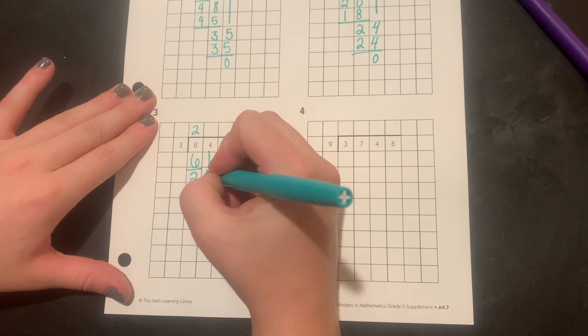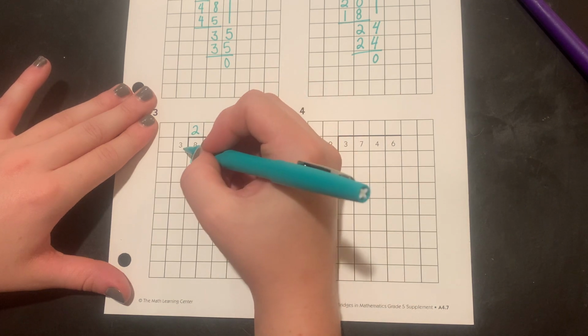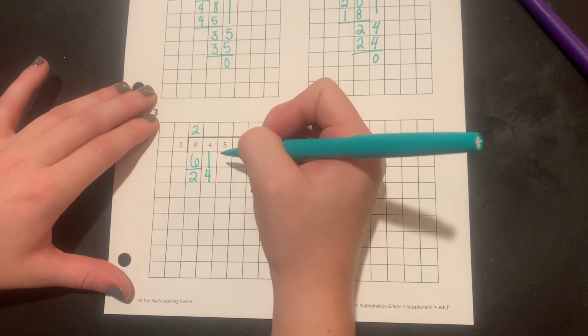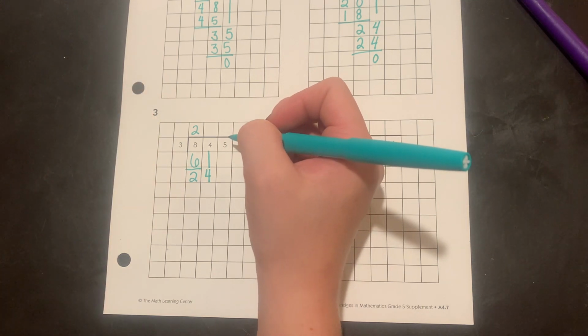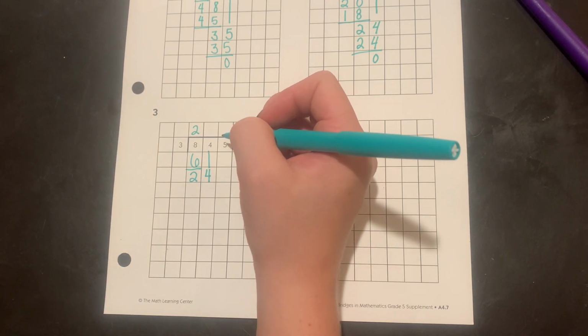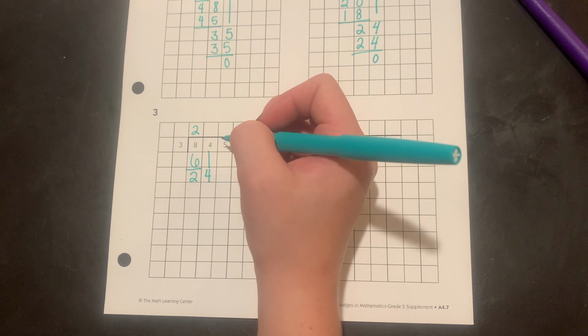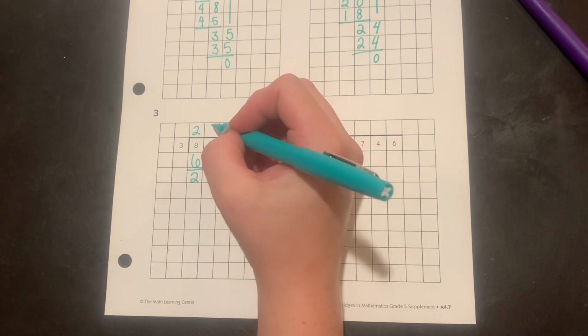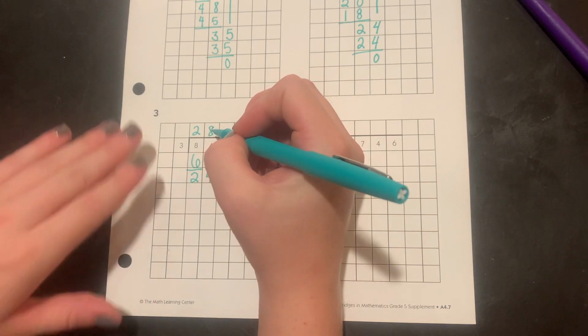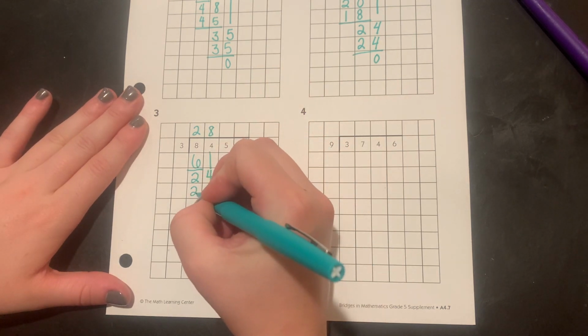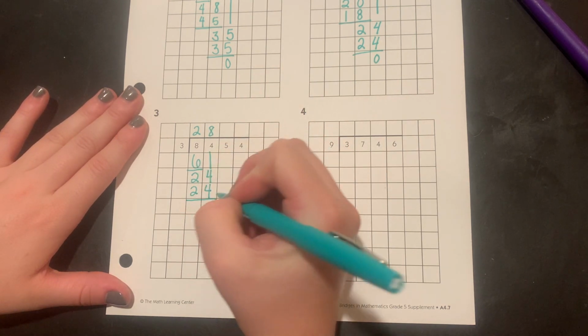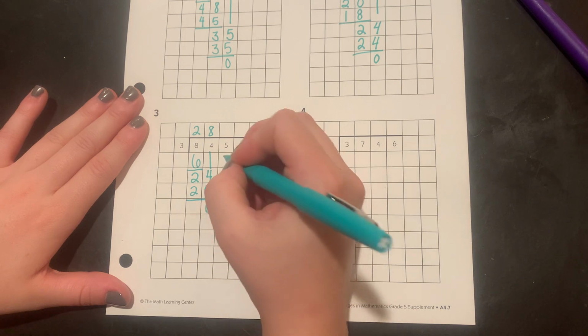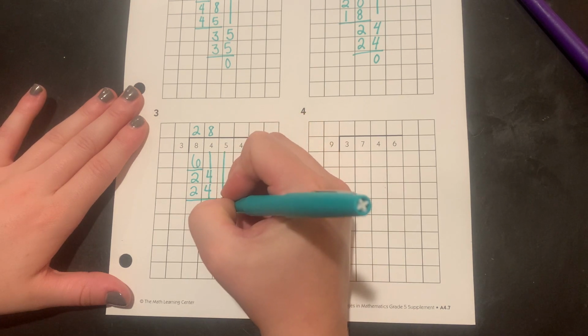We're going to bring down this digit right here. How many times will 3 go into 24? We know that 3 times 6 is 18, and 3 times 7 is 21. 3 times 8 is 24, so that goes great. So we're going to do 24 right here. And 24 minus 24 is 0, and we're going to bring down this 5 right here.